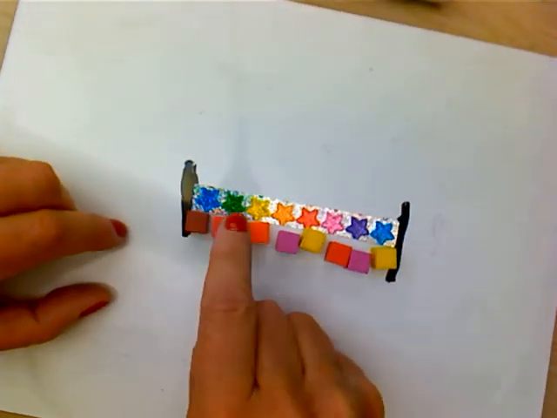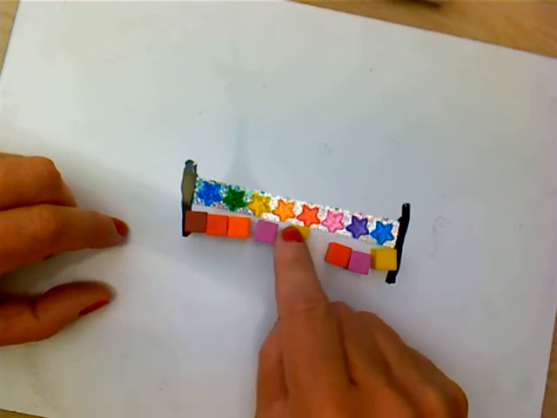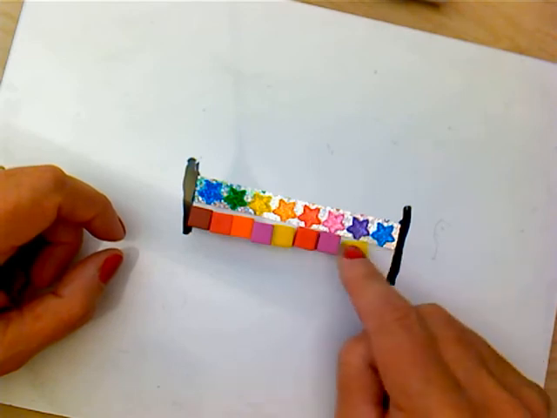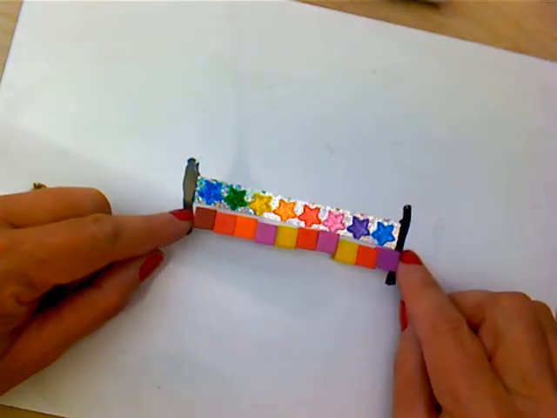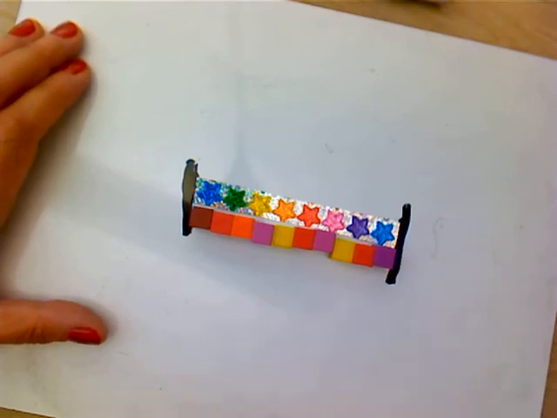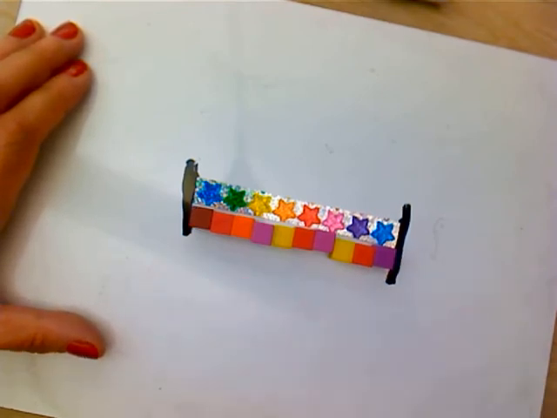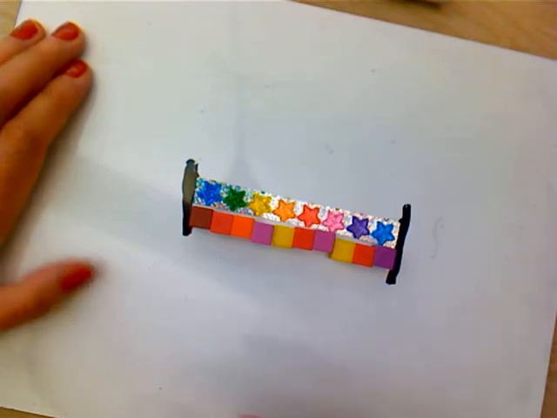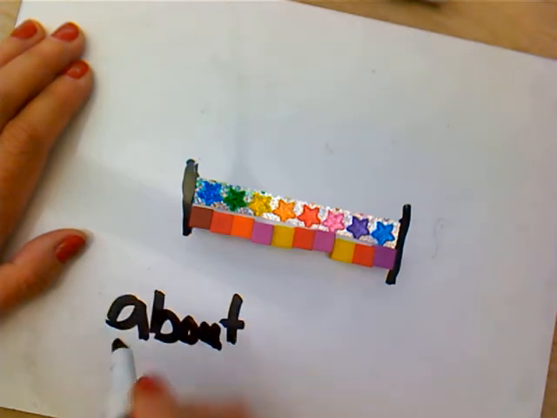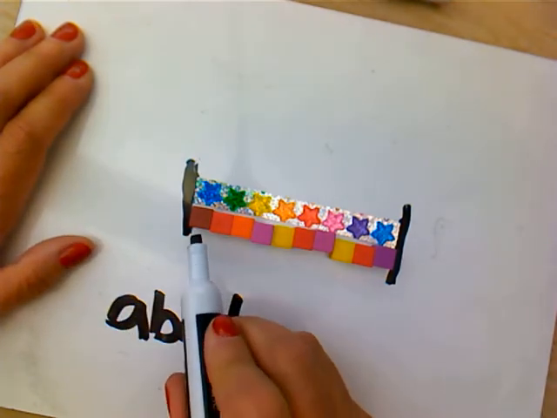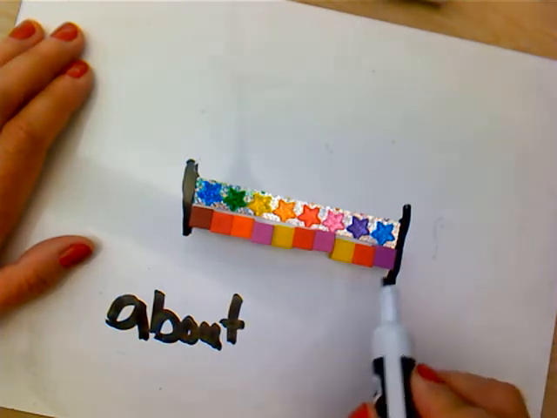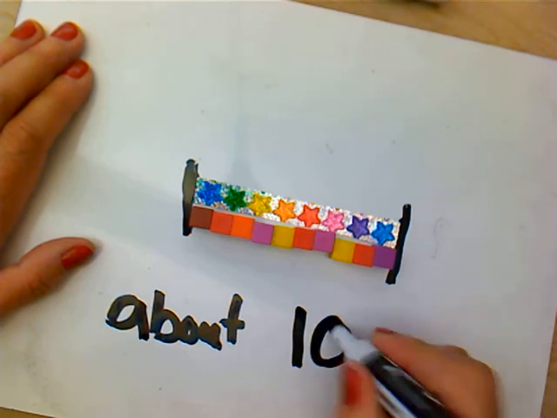So how am I going to solve that problem? I'm going to have to push those cubes together so that there are no gaps. And I want to get it as close as I possibly can. Oh, that's pretty darn close to my beginning point and my ending point. So now let's count and see, because this is just an estimate, about how many centimeters long my star strip is. 1, 2, 3, 4, 5, 6, 7, 8, 9, 10. About 10 centimeters.